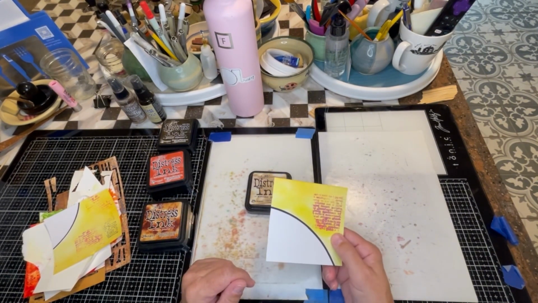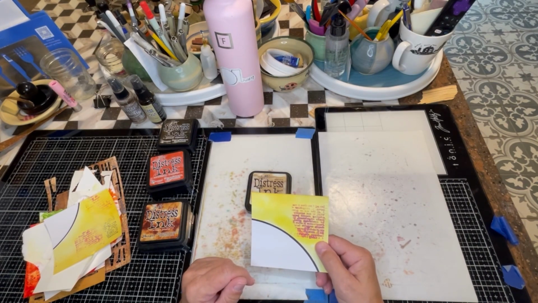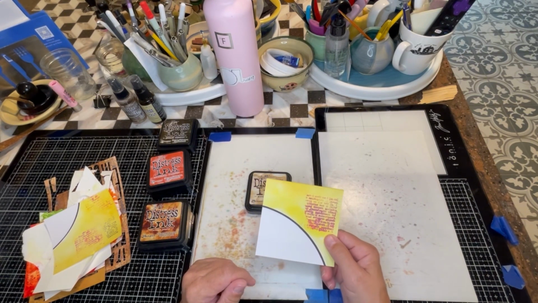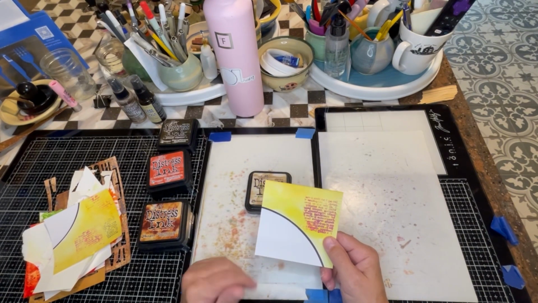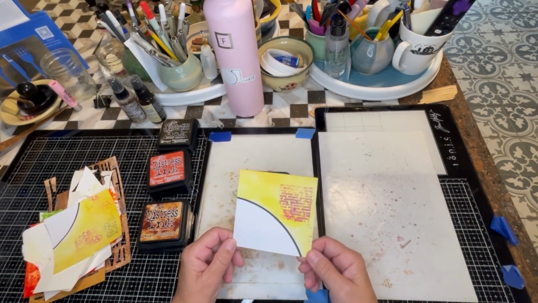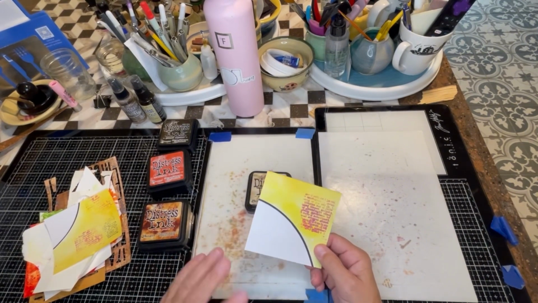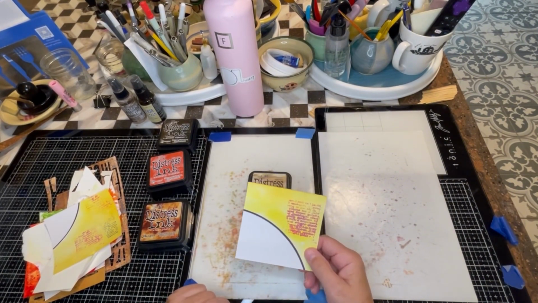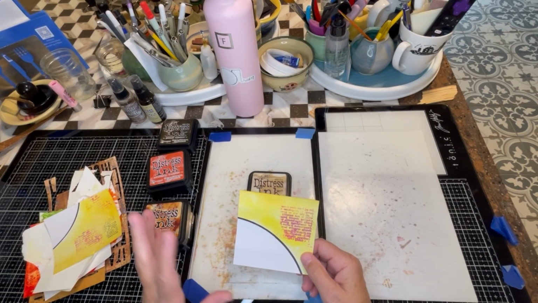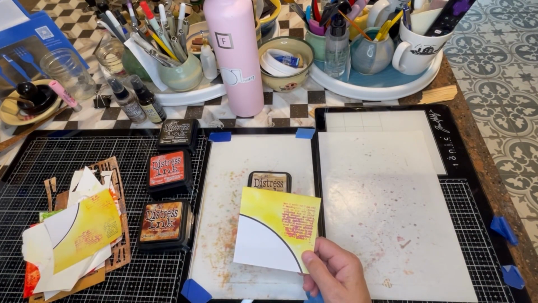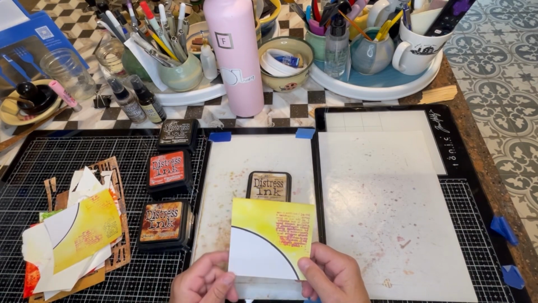So we're going to start with antique linen because it's one of the lightest. It is the lightest of these colors. So we're going to start there. And I will be putting this on time-lapse photography. So I'm just going to start with inking, and then we'll go on to more stamping and some other things. But let me just get started with the inking.